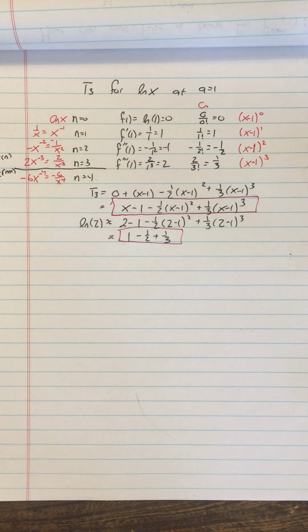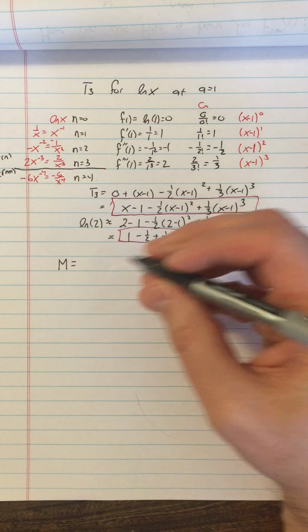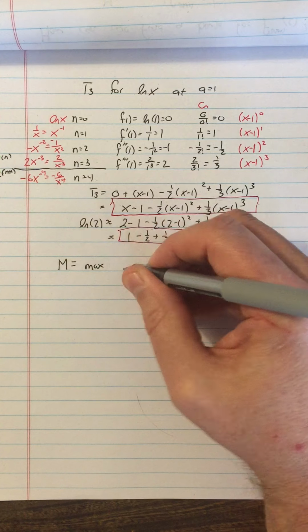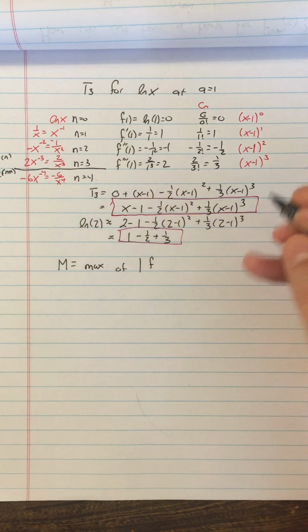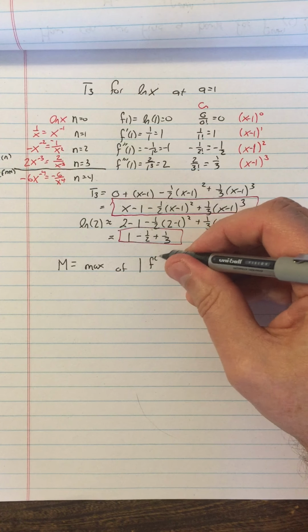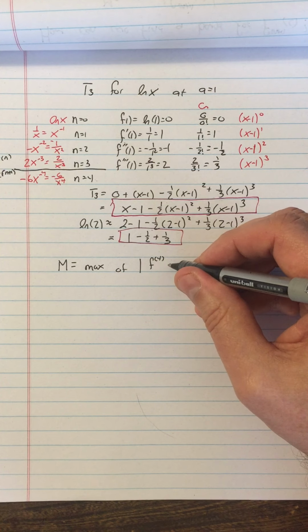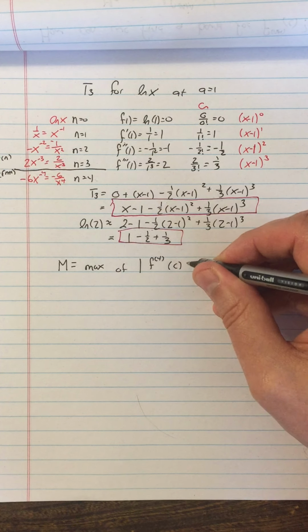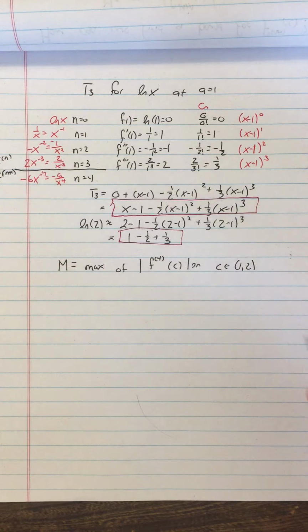I'm just going to leave it like that. All right, so what we need to get a handle on to use the error estimate is this magical number M, the maximum value of the absolute value of f. Our n is 3, so n plus 1 is 4. So that's the n plus first derivative, f4 of c, on c in the interval of 1 to 2.